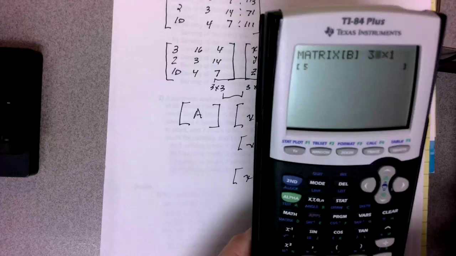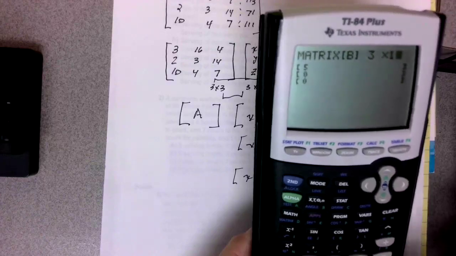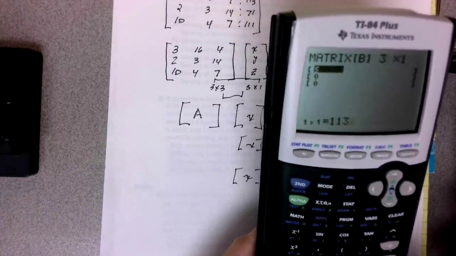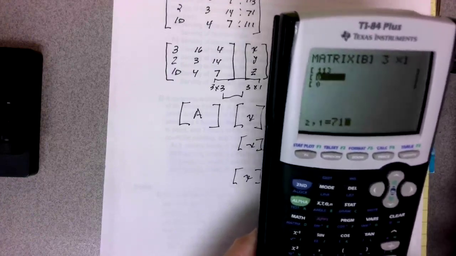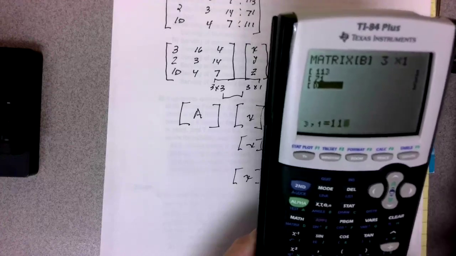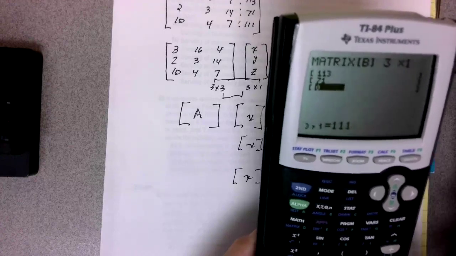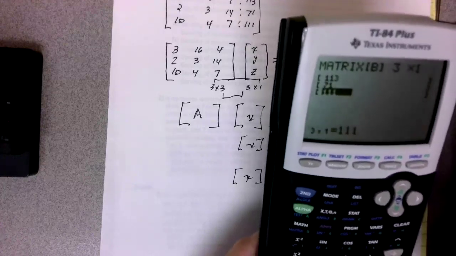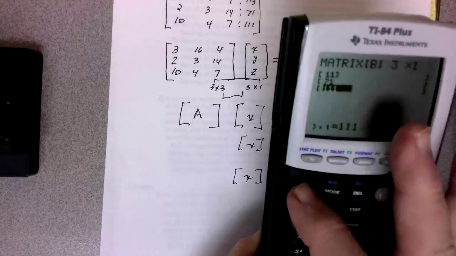I want it to be a 3 by 1 matrix, and the numerical values are going to be 113, 71, and 111. Enter. So I've got my matrices done. So I hit second, quit.